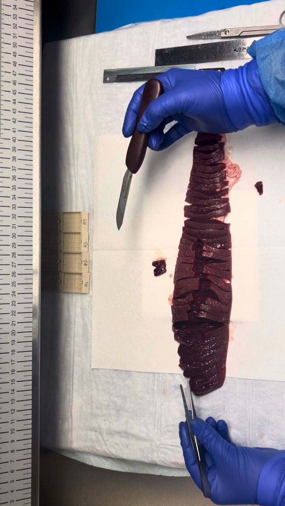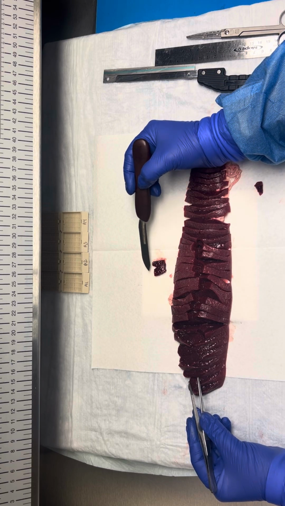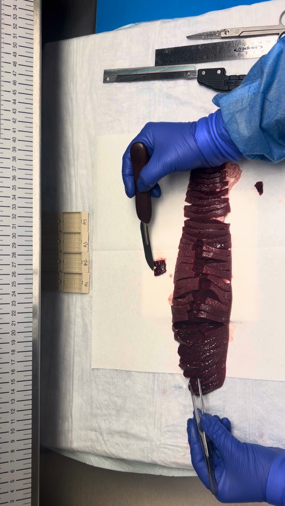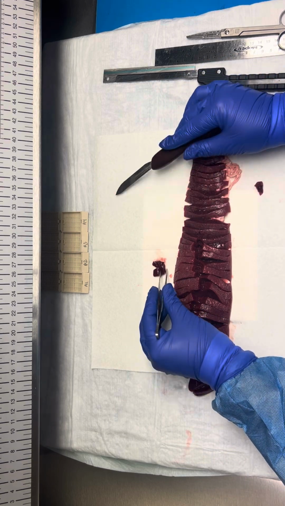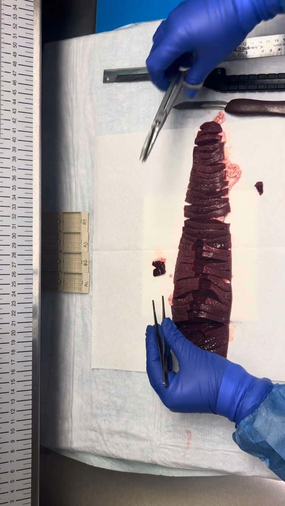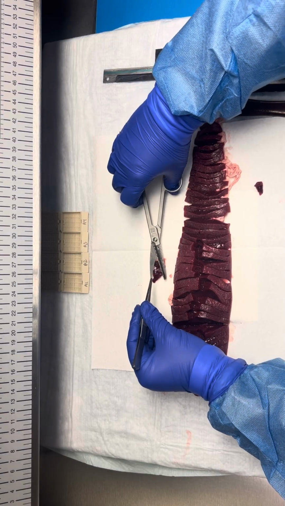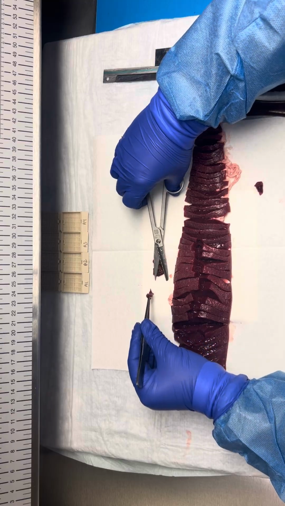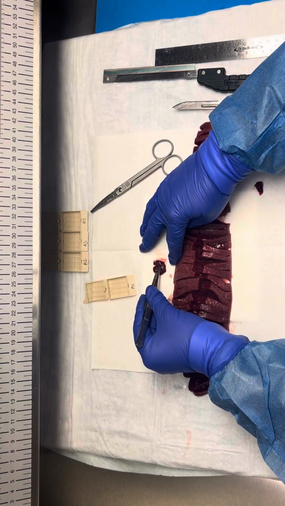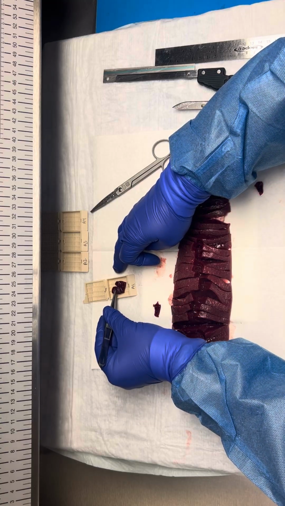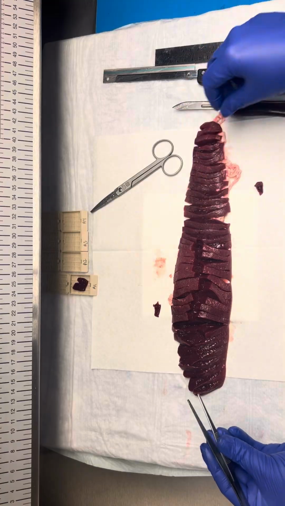So we'll be able to see the defect, normal parenchyma underneath it, and then the disruption in the capsule here. So this section is a little thick, so we want to thin that out. And then this will be my cassette A1, because this is the reason that we have the specimen, so I like to submit that in cassette A1.